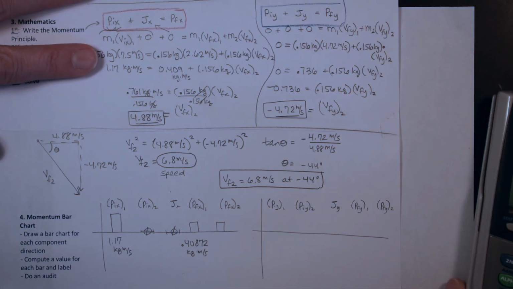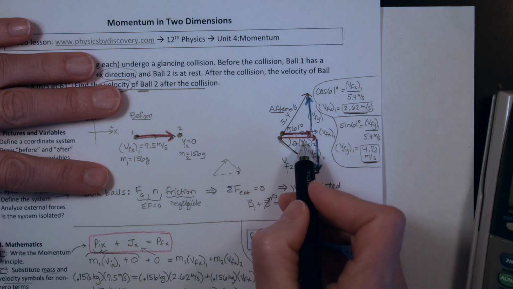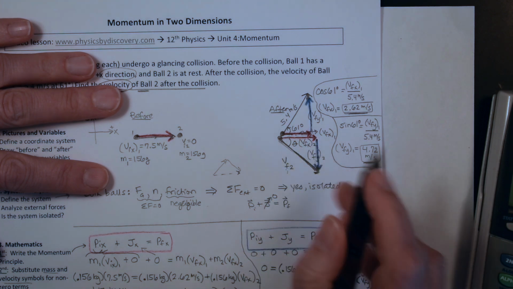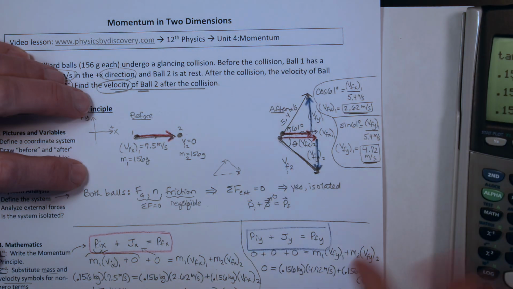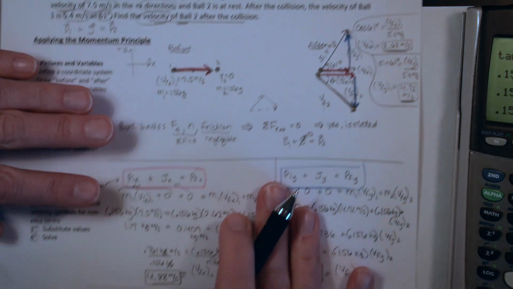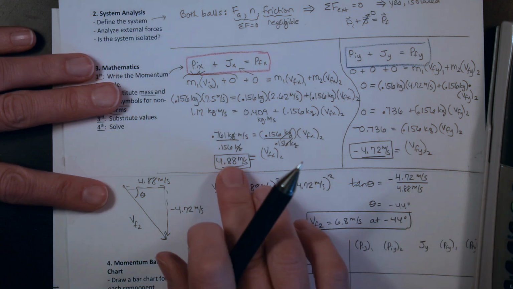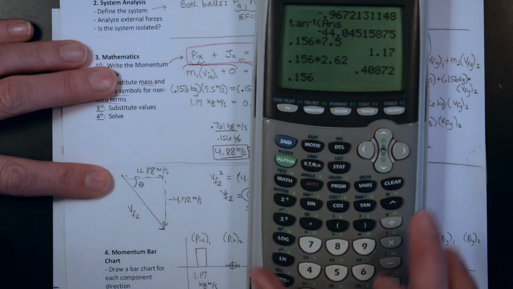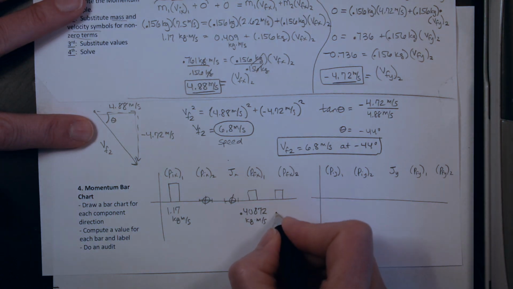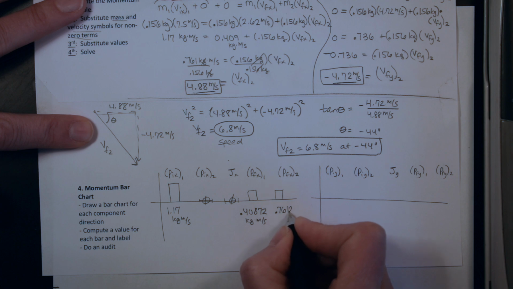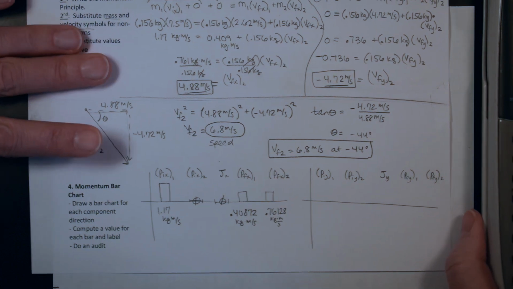And then for ball 2, we have the mass, 0.156, times this component, 4.88, which is 0.76128. I'm putting a lot of digits so that we don't have rounding errors.